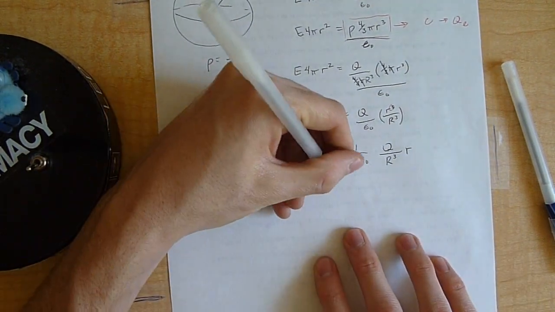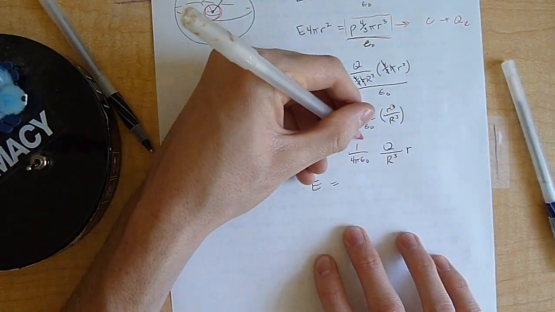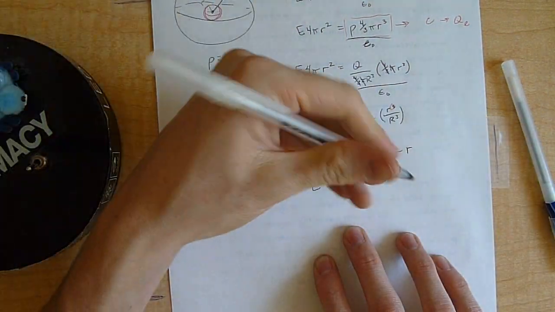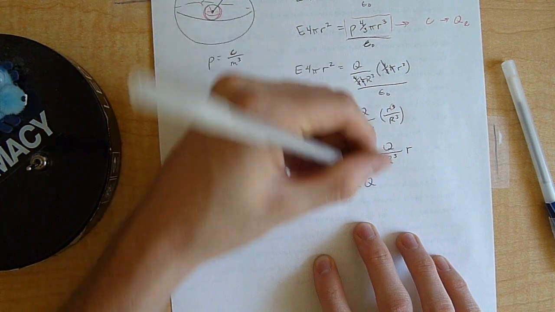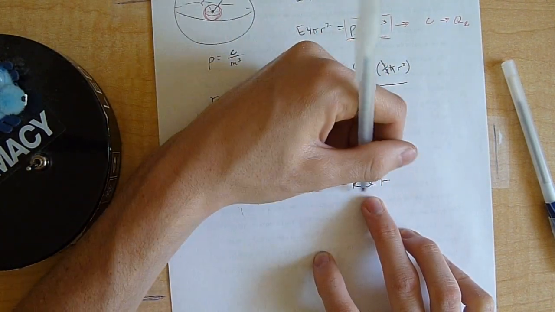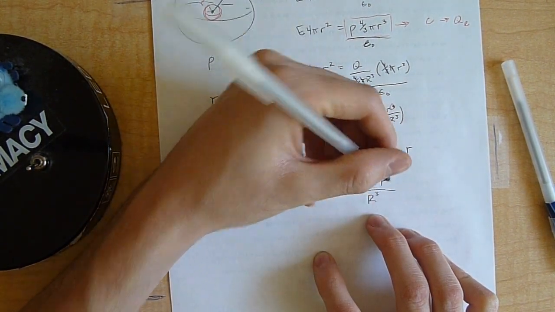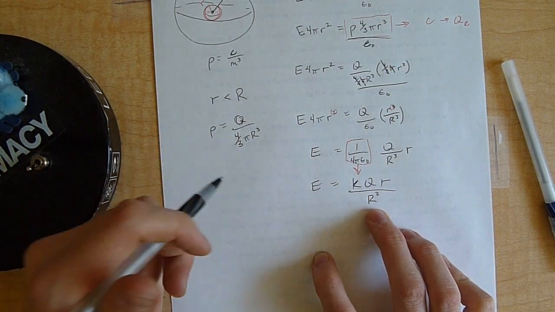This simplifies out. This value here is equal to our quantity k times the charge of our object Q times the radius of our Gaussian surface over the respective volume of our charged object.